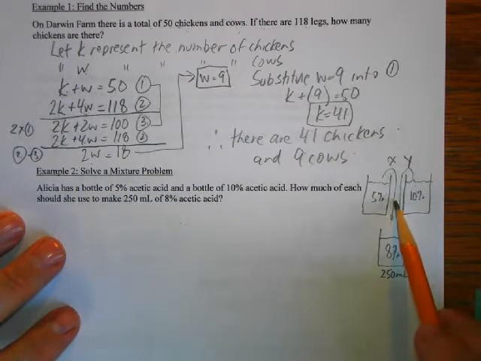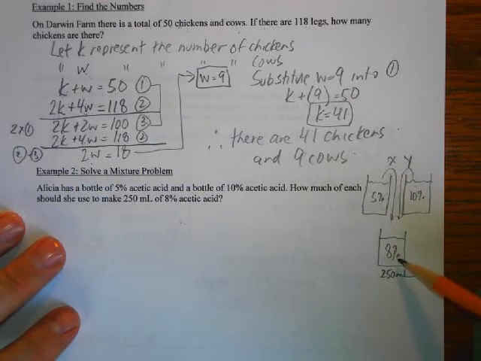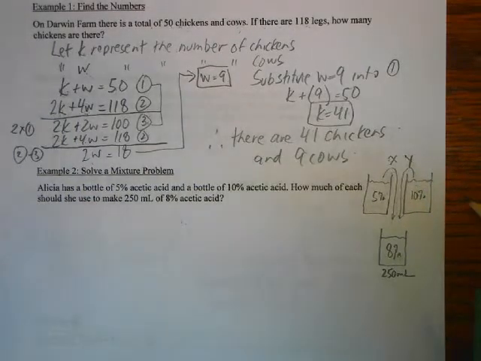Okay, that would be half and half, basically. Now the fact that this is 8%, that's more than 7.5. That means we'd have to use more of the 10% solution. So that's a nice little check. You can make sure that when you get your answer, the y should be more than the x.